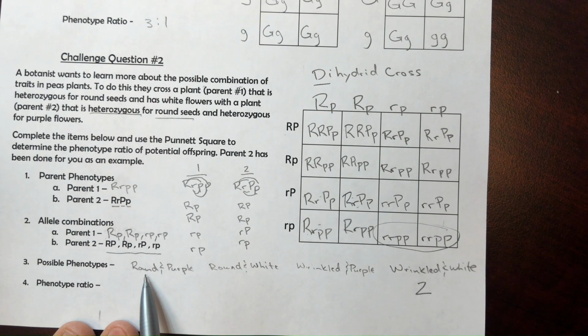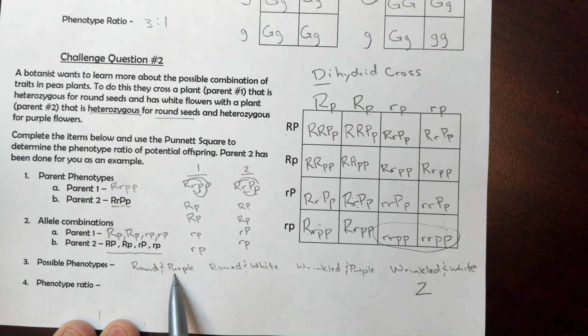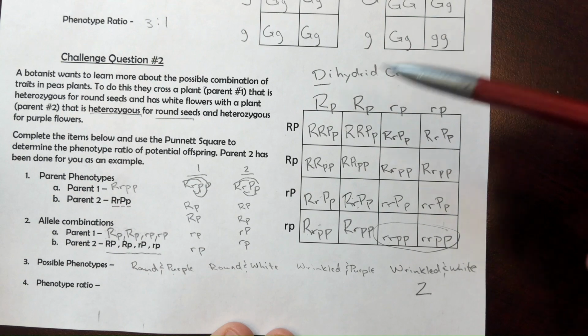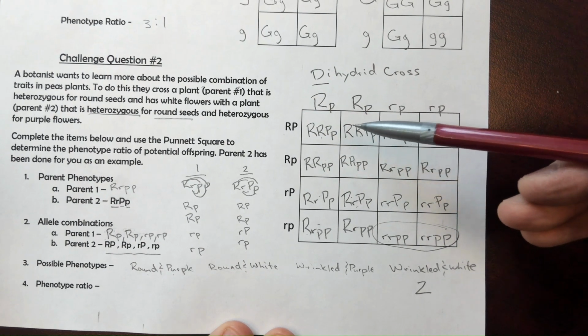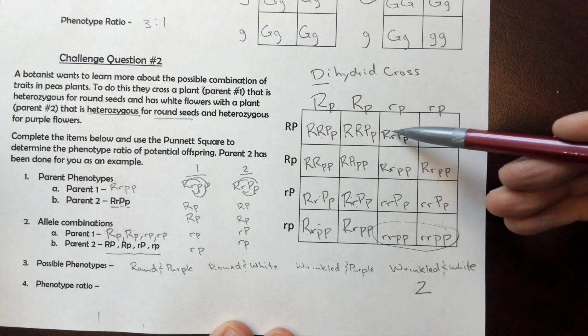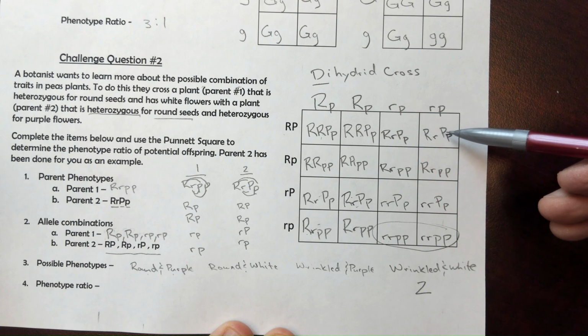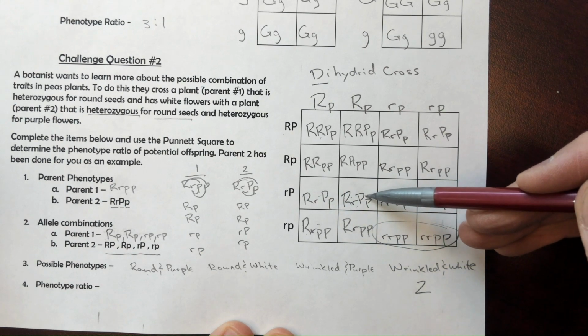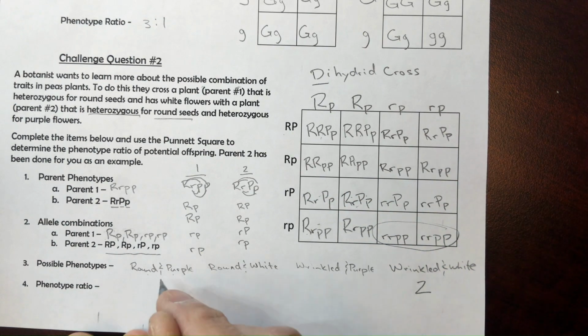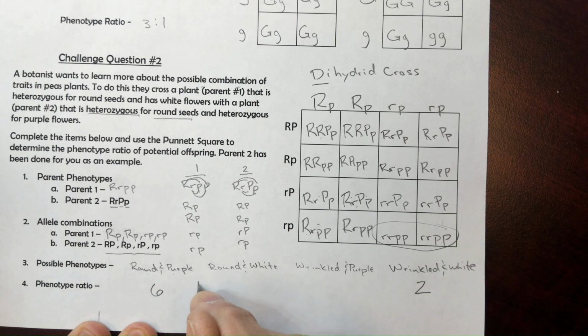So we're going to be looking for the ones where there is a round allele, at least one present, and at least one purple allele present. So that is noted here. There is one here. There's 2. There's 3. There's 4. There's 5. There's 6. Okay, so there are 6 round and purple.